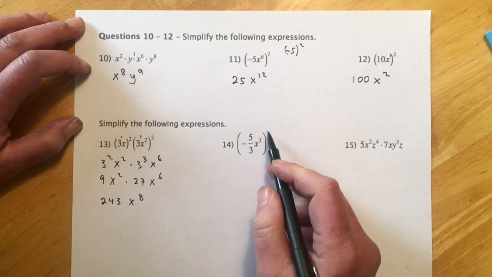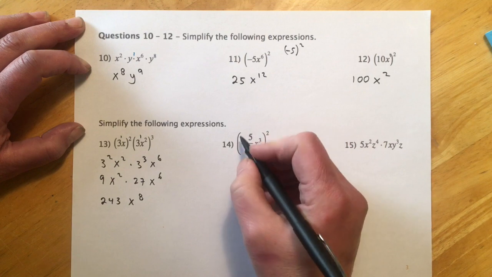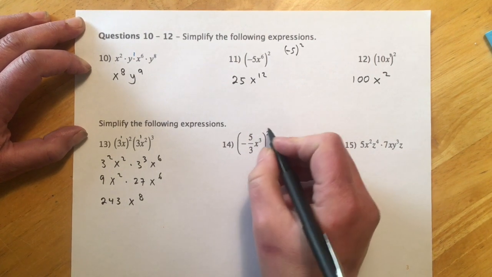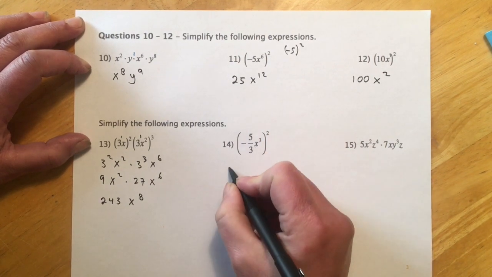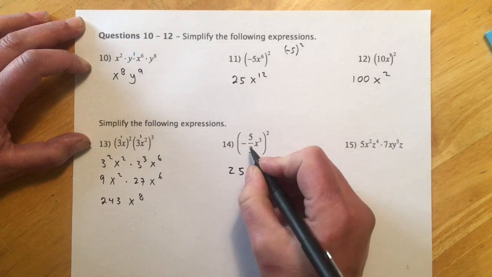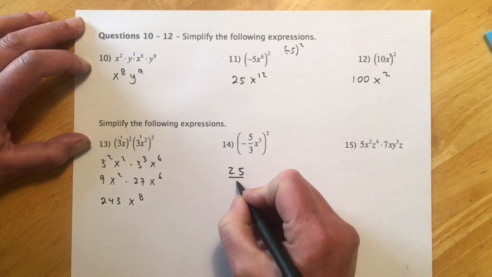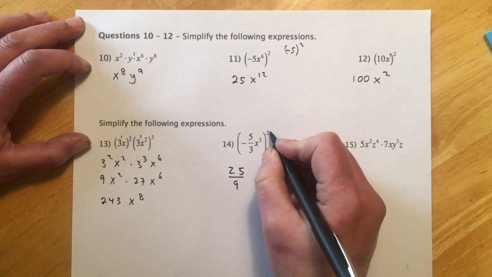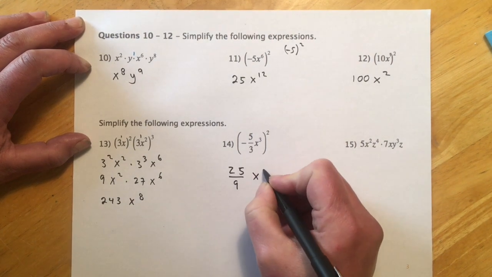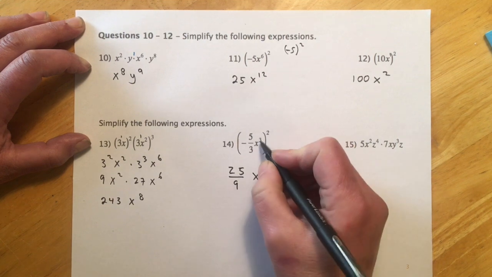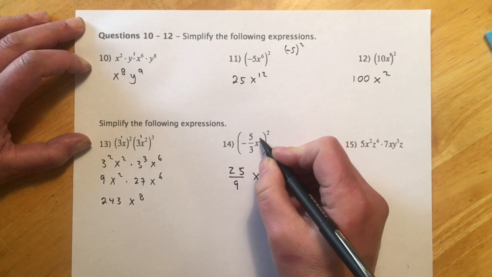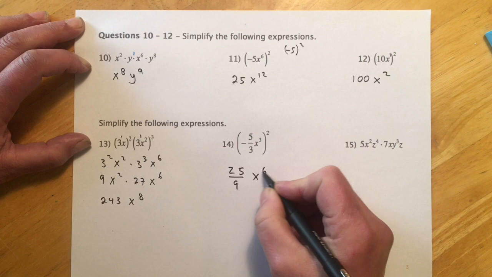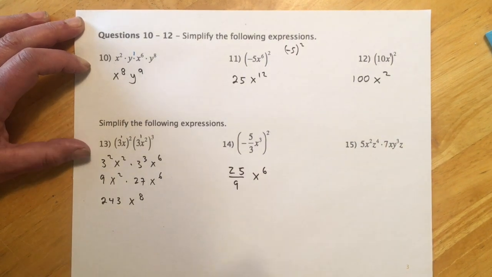Number 14, so we're squaring a negative, so it will be a positive because that negative is in the parentheses. So I can just think of this as 5 times 5 for 25, and 3 times 3 for 9. And then x cubed squared, 2 times 3, x to the 6th. Careful not to get x to the 9th there. A lot of times you think 3 and then squared, and then mistakenly get a 9.